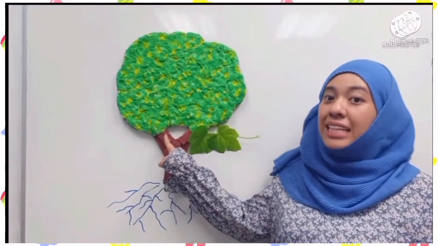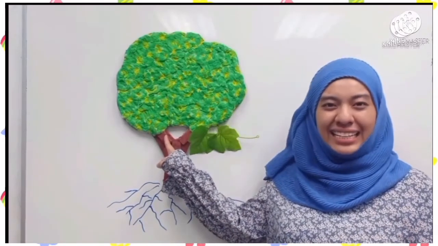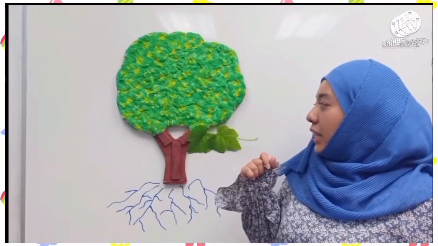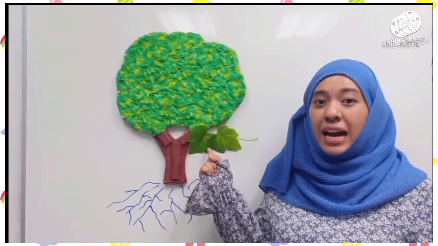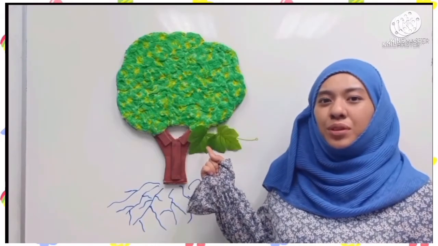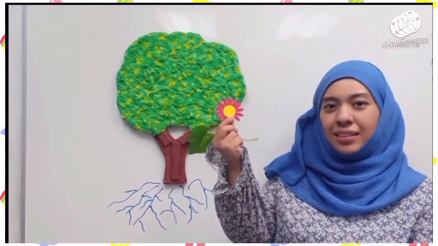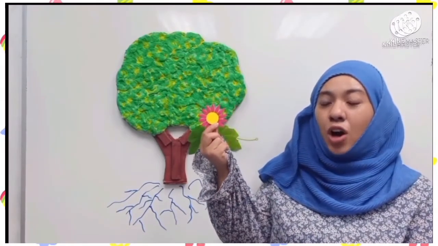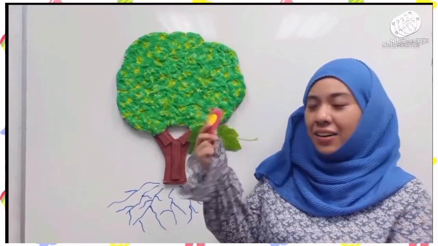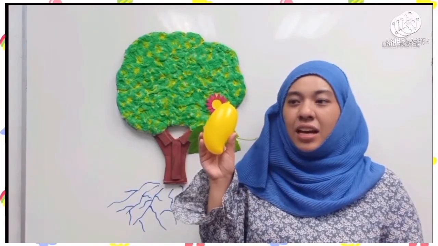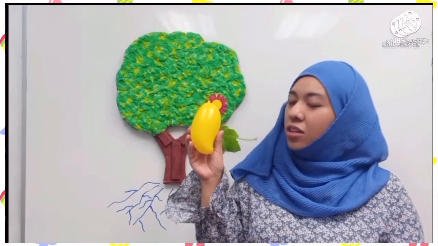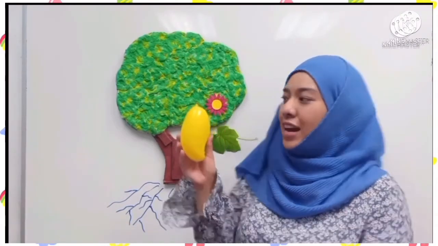The branch. Dahan. Dahan. Well done. The next part is the leaf. The leaf. In Bahasa Malaysia, we refer to it as daun. Daun. Very good. Now, the next one is the flower. The flower. In Bahasa Malaysia, we refer to it as bunga. Bunga. Alright. Now, the last part of a tree is the fruit. The fruit. In Bahasa Malaysia, we refer to it as buah. Buah. Very good. Now we put fruit here.